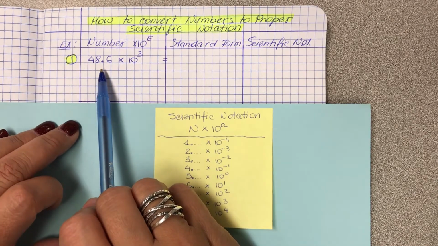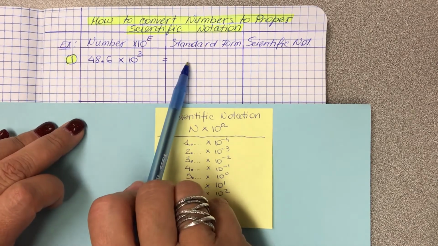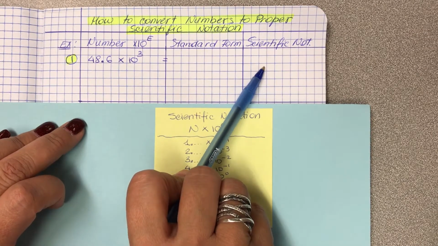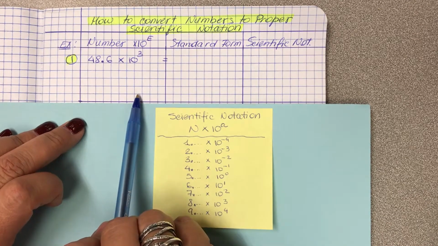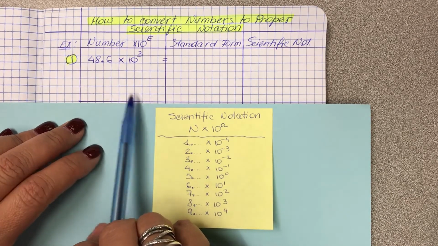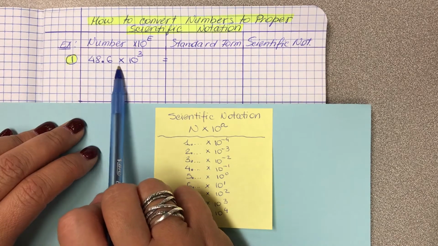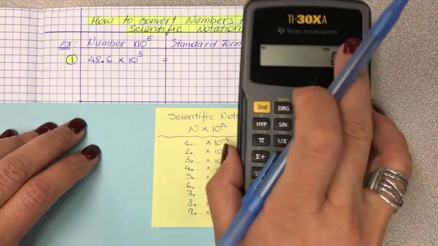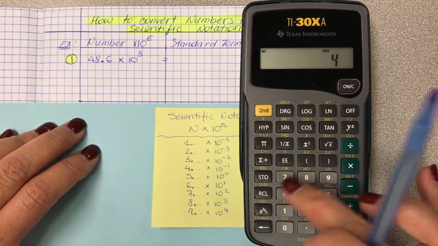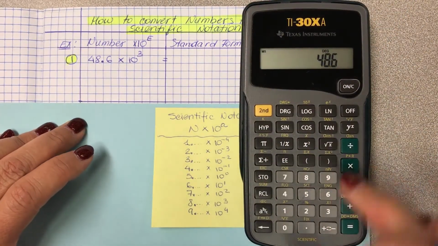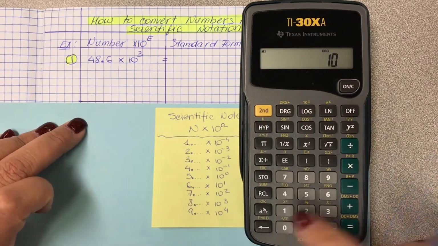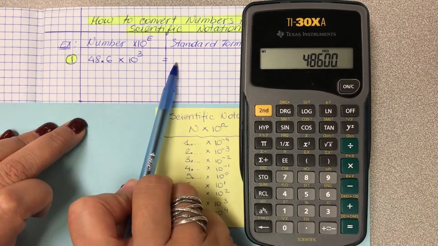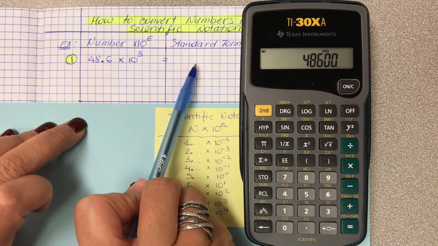There are a few different ways to do so. I'm going to move to standard and then convert back to scientific, and I'm also going to show how to use the rules of exponents. So for example, I have 48.6 times 10 to the third power. How does that look in standard form? In standard form, it is the number 48.6 multiplied by 10 3 times. So times 10 times 10 times 10, that is 486 with 2 zeros behind.